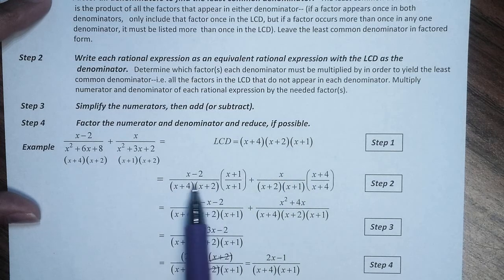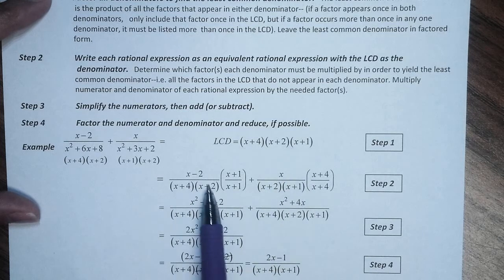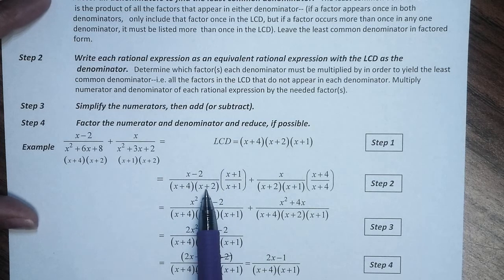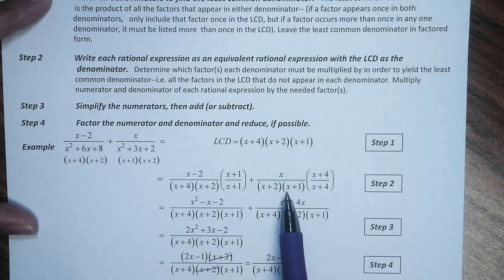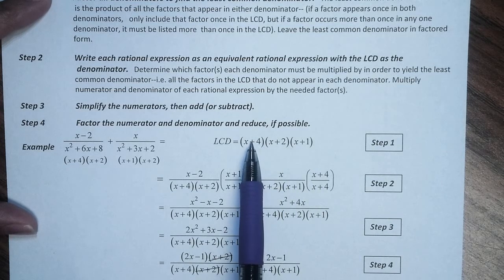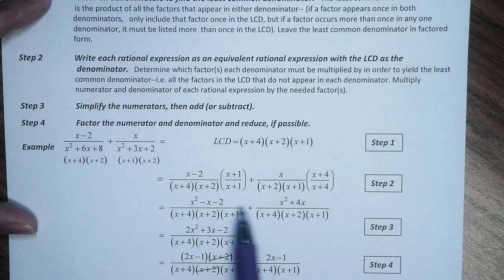Your very first fraction was missing the x plus 1. So that means this first fraction needs to be multiplied by x plus 1 over x plus 1. Your second fraction was x plus 2 times x plus 1. That one was missing the x plus 4 from the LCD. So you need to multiply the top and the bottom by x plus 4. And if you do that, you're going to end up having like denominators, which will be your LCD.